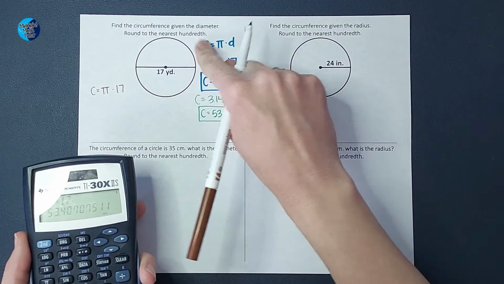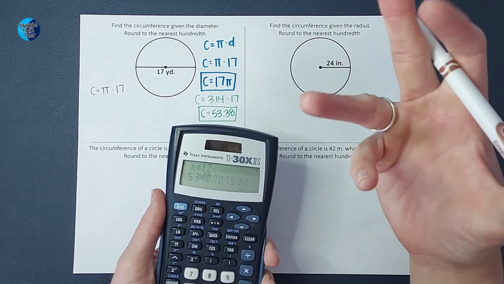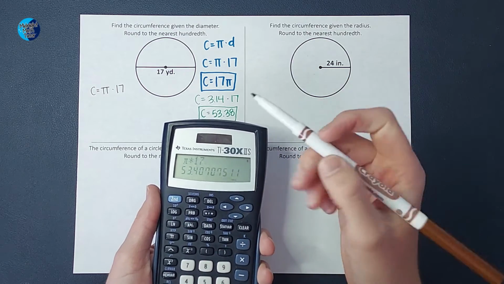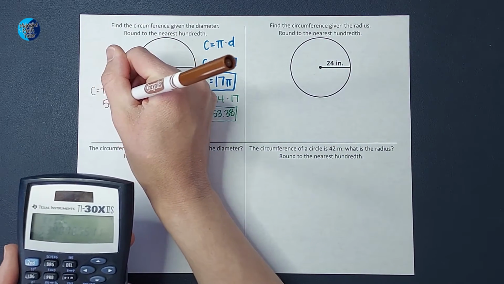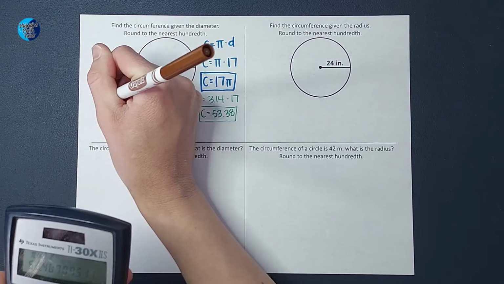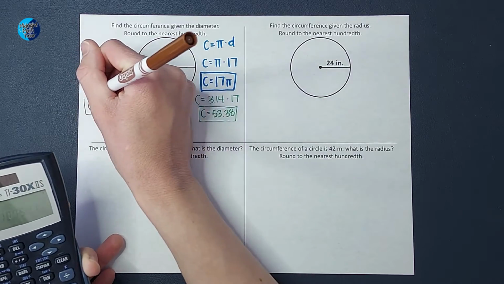This asks me to round to the nearest hundredth, which is two places after my decimal. If you need a rounding decimals reminder video, I'll link one in the corner. So this is going to round to 53.41 equals my circumference.